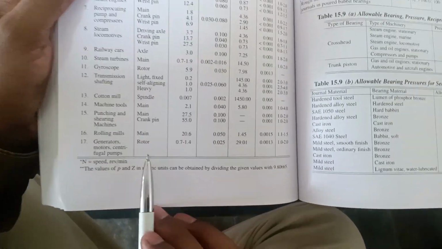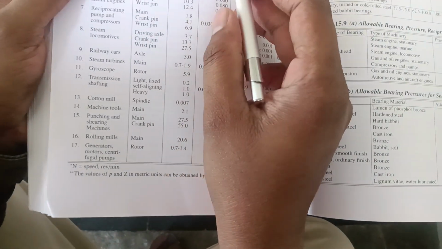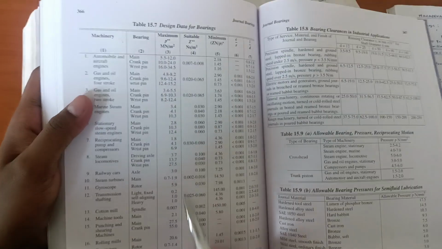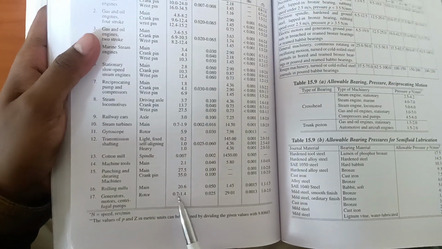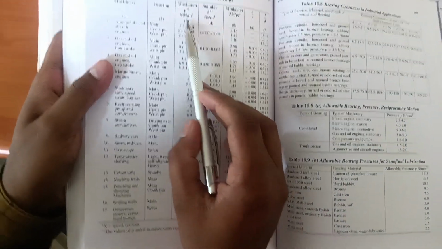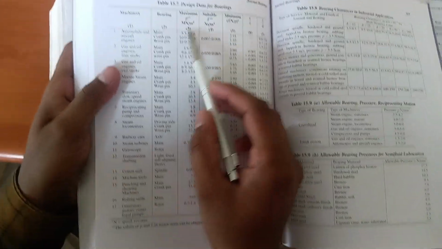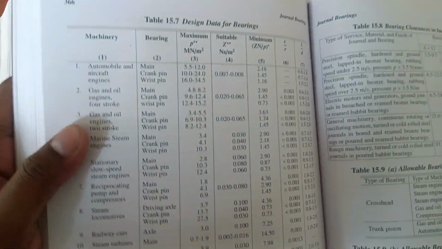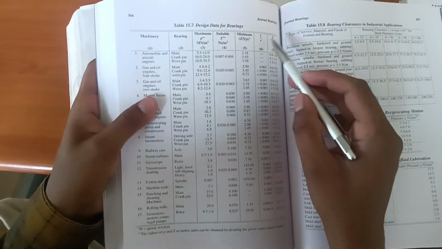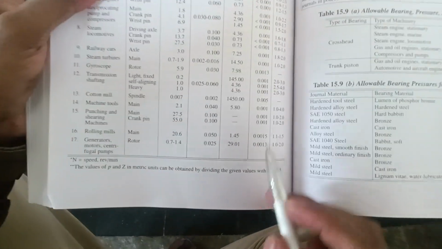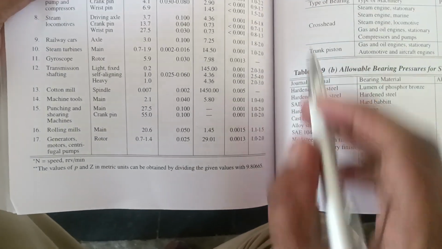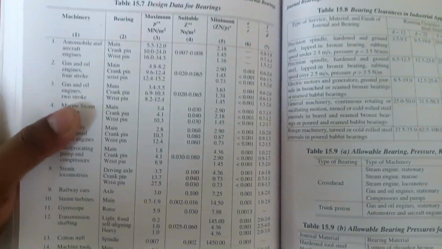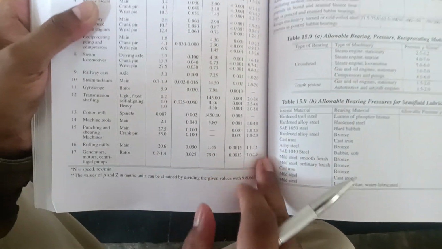Let us take one application, that is centrifugal pumps. Here also you need the maximum pressure value, that is 0.7 to 1.4 mega Newton per meter square or Newton per mm square, and Zn by P value you can take 29.01, and C by R value 0.0013, and L by D ratio 1 to 2. So this data will be used to solve the problems.